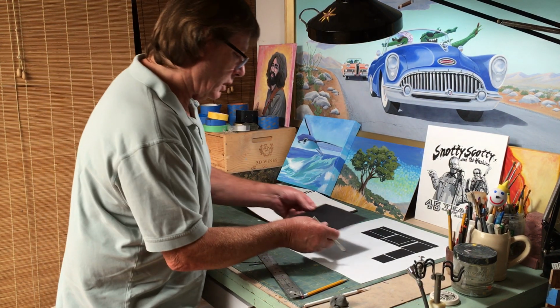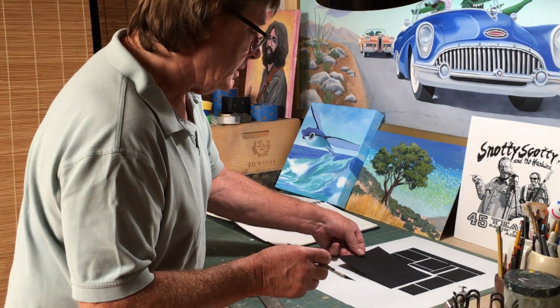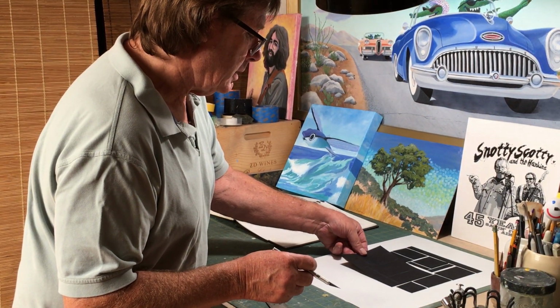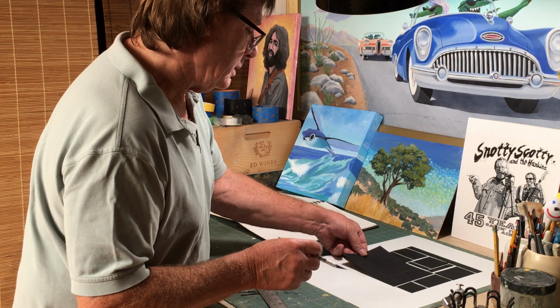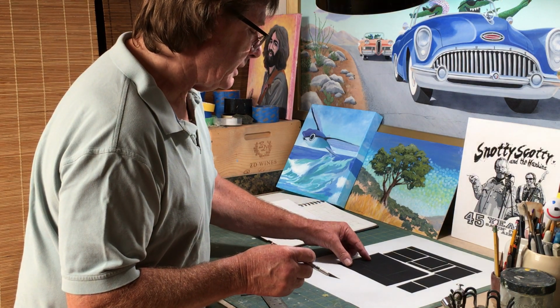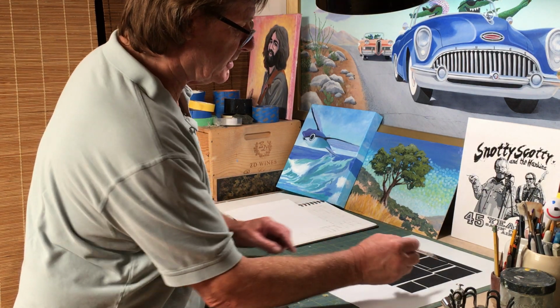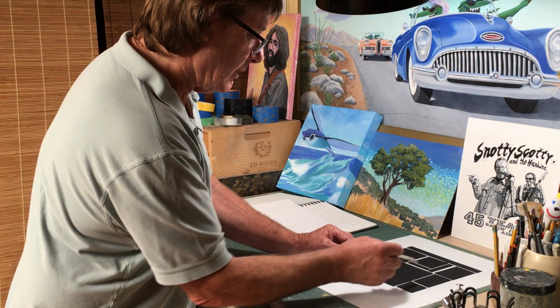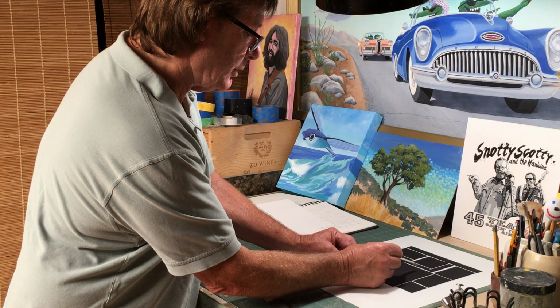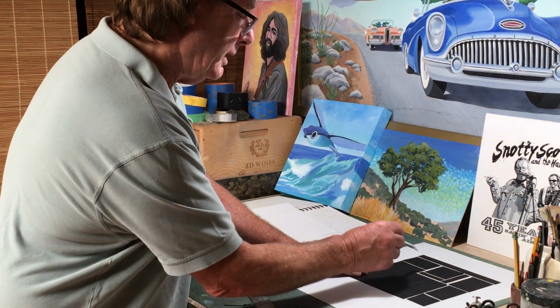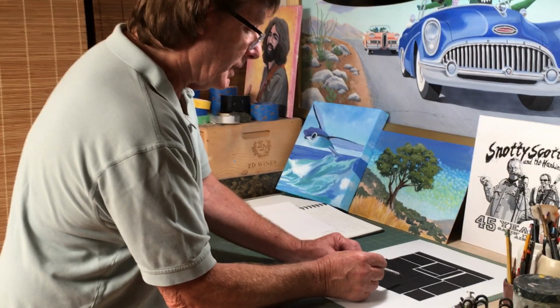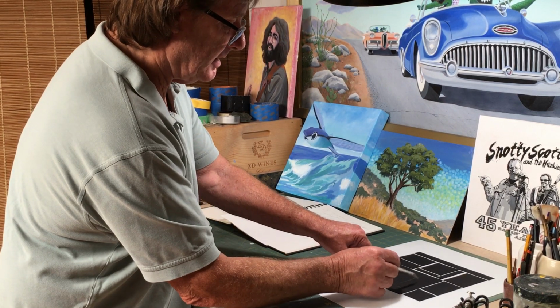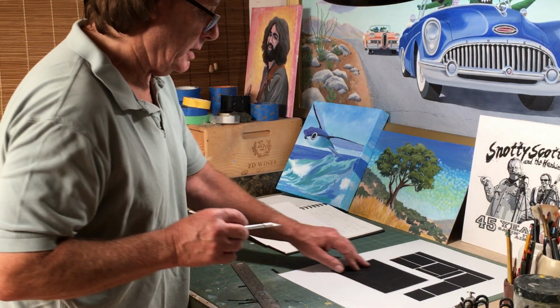Okay, so where are we at now? Looking at it and making an assessment. I'm going to keep this thin line. I'll let that run thin all the way across. I've got a thin line here. I'm probably going to put a thicker line over here to draw my attention over here. So let me cut out this next shape here.